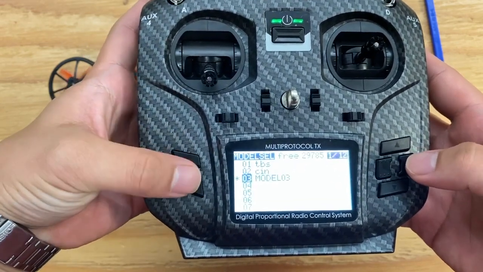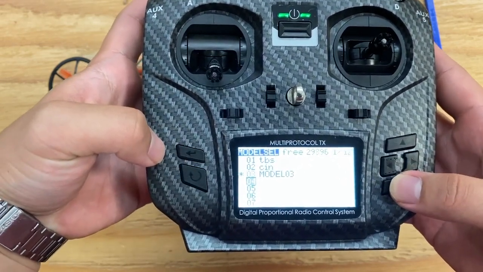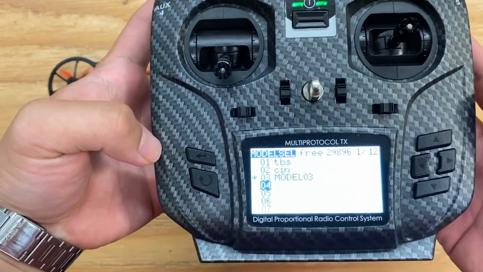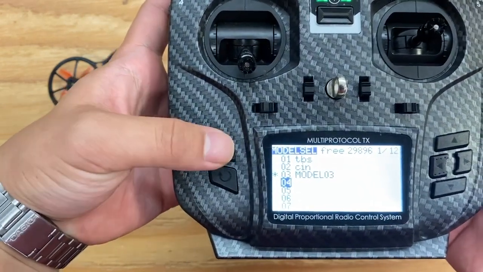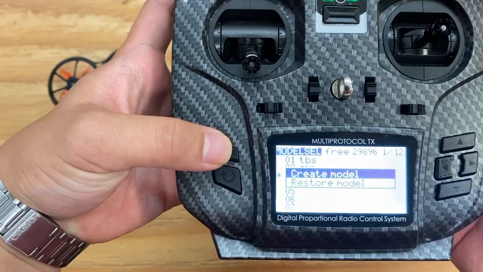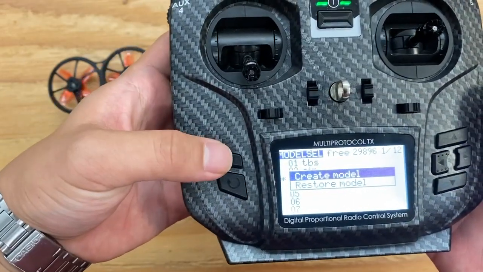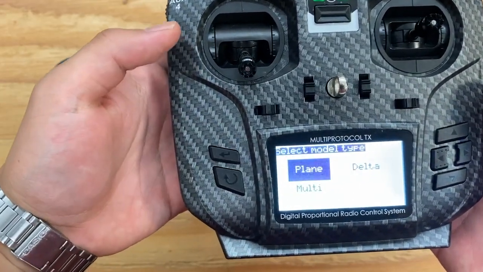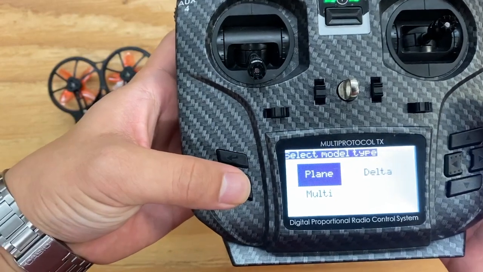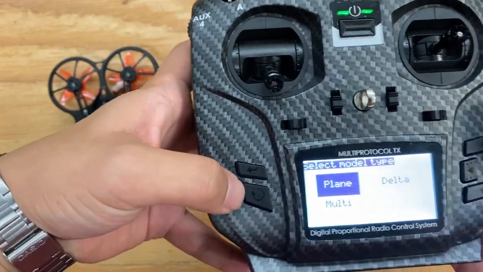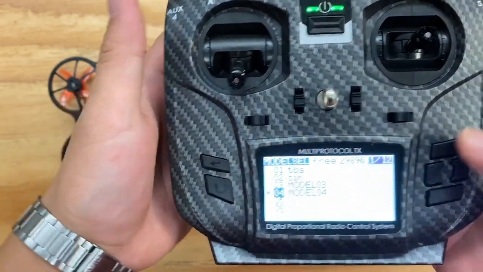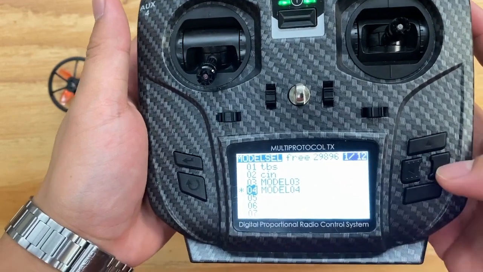the enter button, and then to create a new model, you would go down and you would hard press the end button. And then you would press the enter button one more time to create the model. And you would back out by clicking on the return button, and you would have your model 4 set.